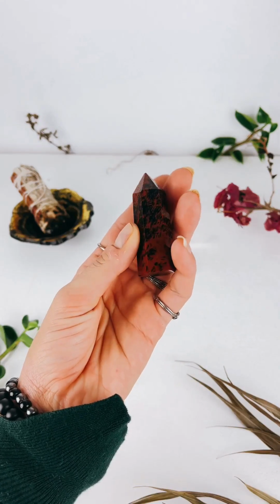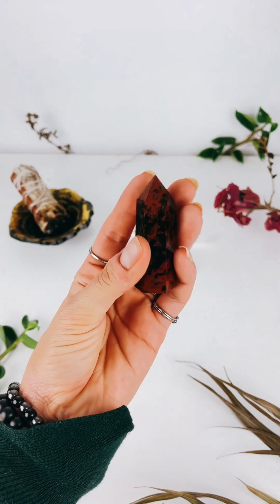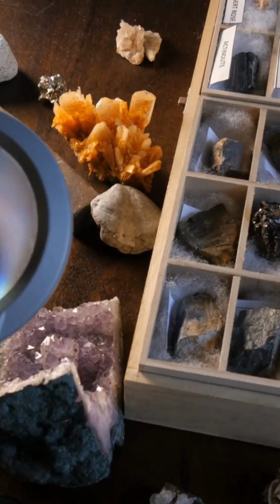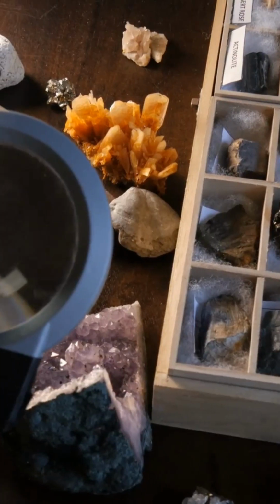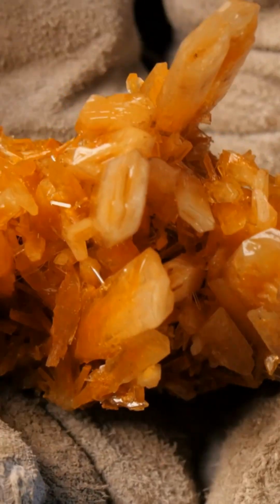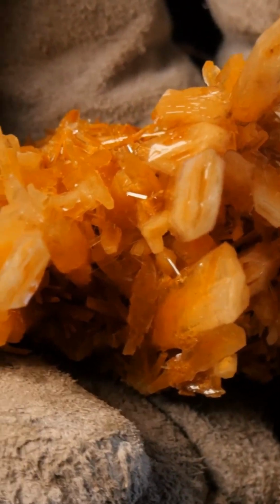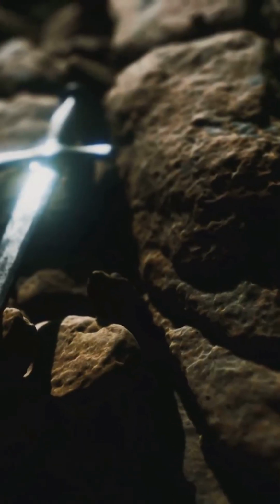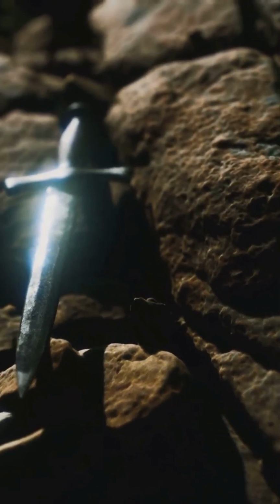Now it's time for a decisive physical test, the hardness test. Hardness is resistance to scratching, measured on the Mohs scale. Staurolite is consistently hard, about 7 to 7.5. It will scratch glass and resist a steel knife.